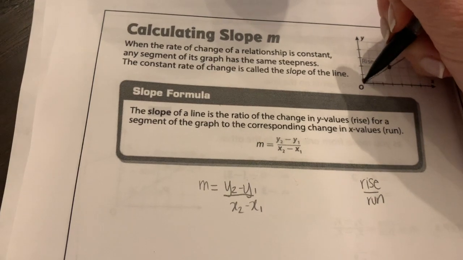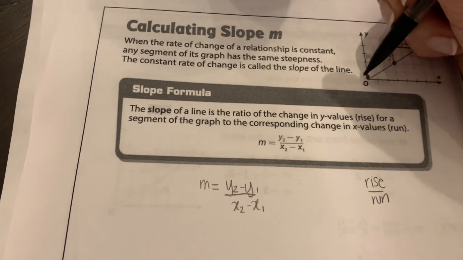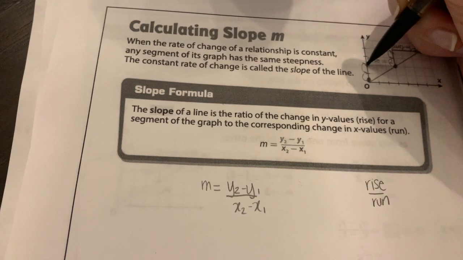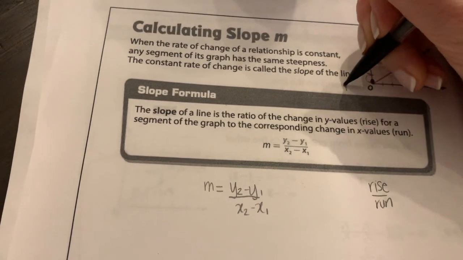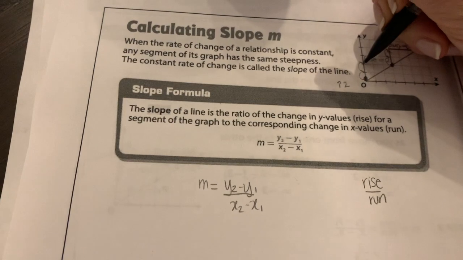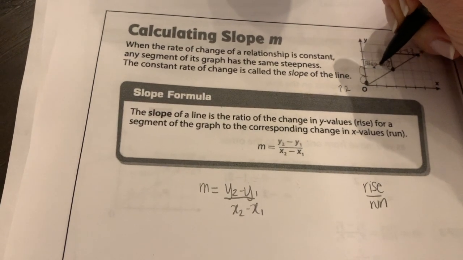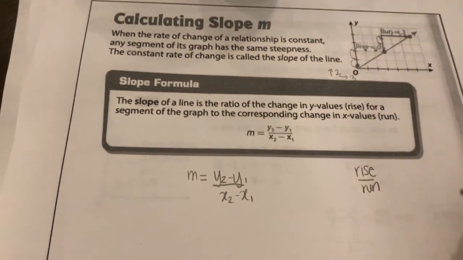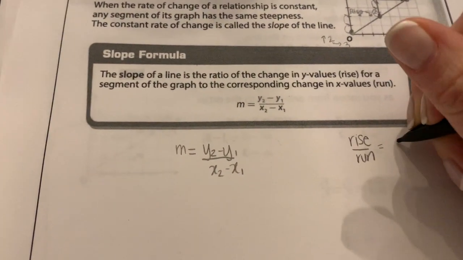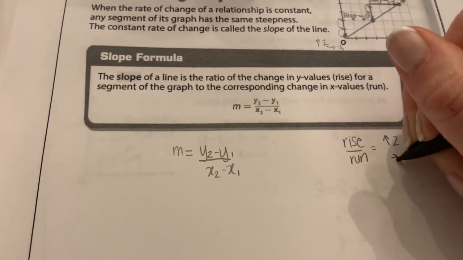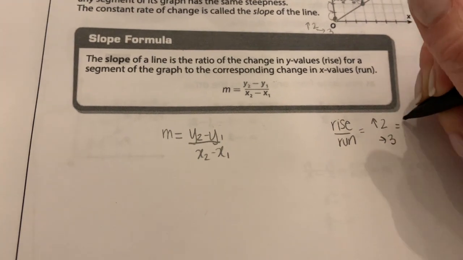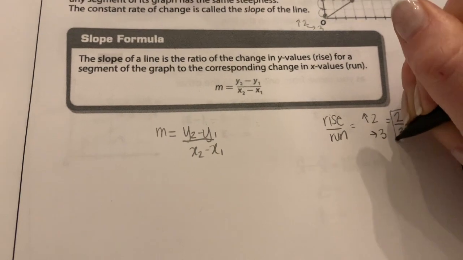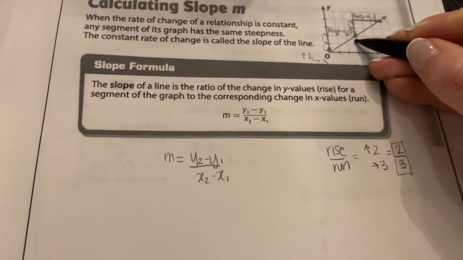I could start here and I say, okay, how many do I need to go up to get to the next point? 1, 2, now I'm even with that next point, so that means I'm going up 2, and now I'm gonna have to go over 1, 2, 3. Up 2, over 3, and I would write that in terms of the rise over the run. Up 2 over 3, the up tells me it's positive, so it's going to be positive 2 over 3, and that would be my slope.